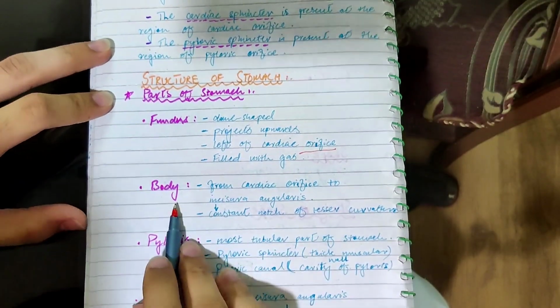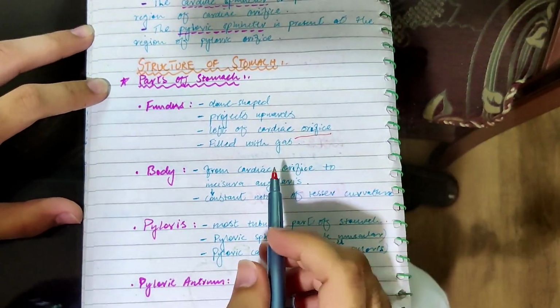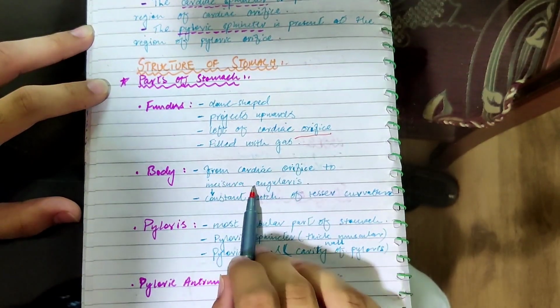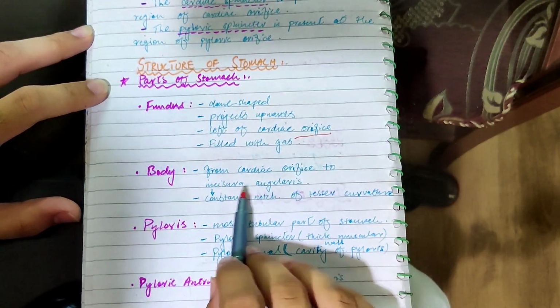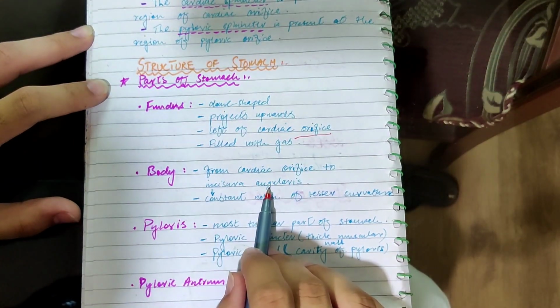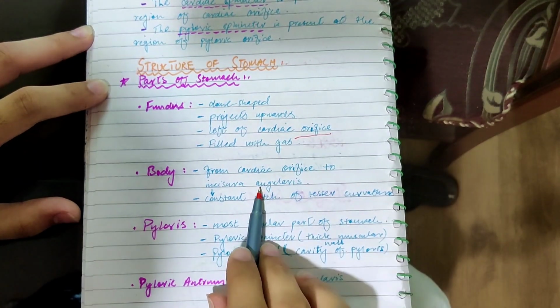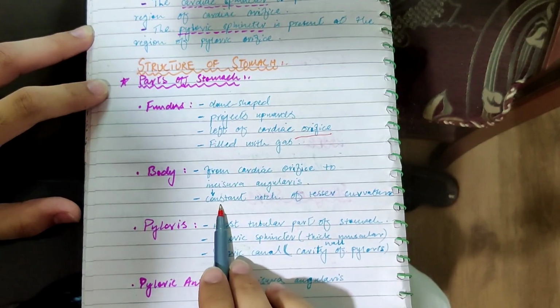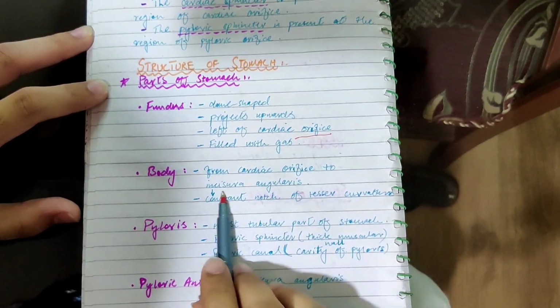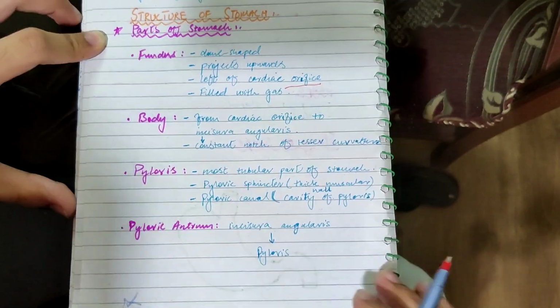Now we come to the body of the stomach. The body of the stomach is from the cardiac orifice to the incisura angularis. Incisura angularis is an important landmark on the lesser curvature. It is a constant notch on the lesser curvature, and it is a very important landmark.